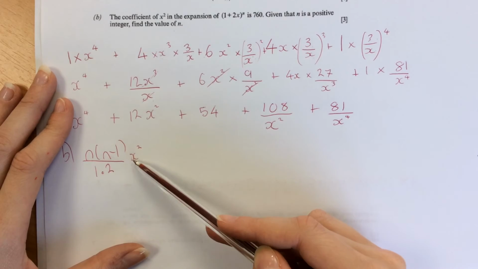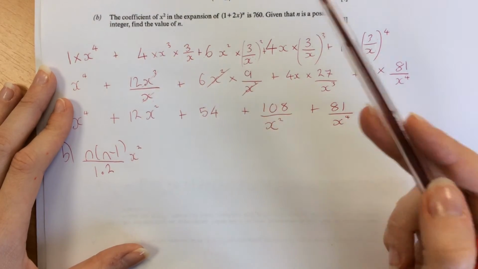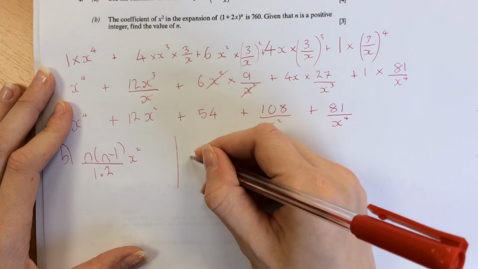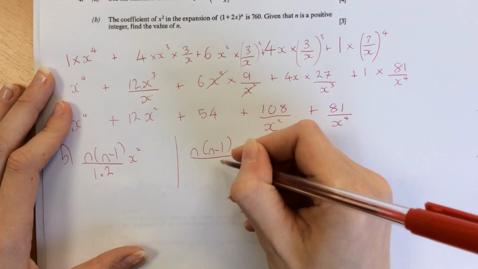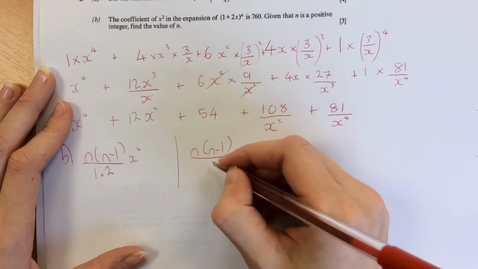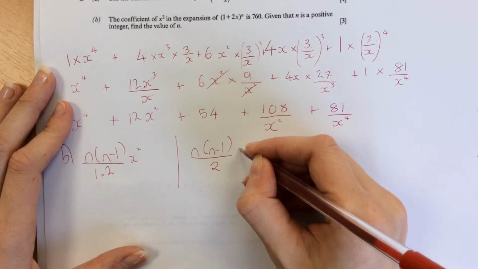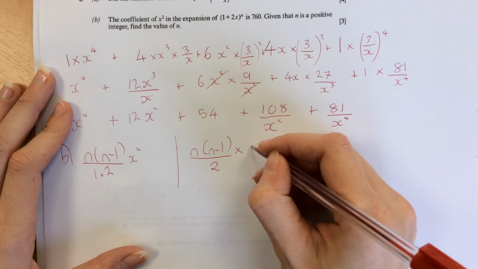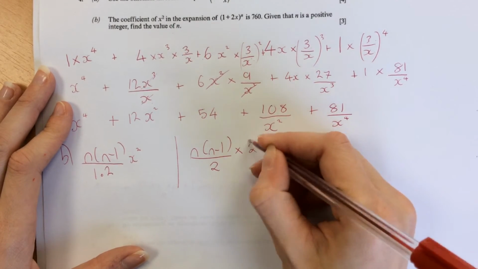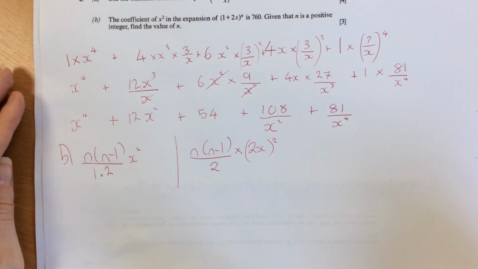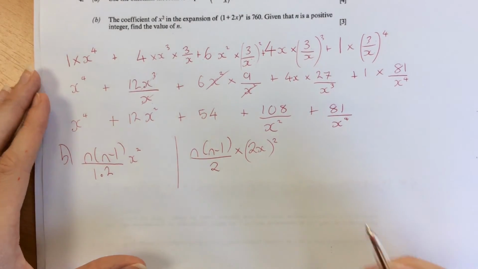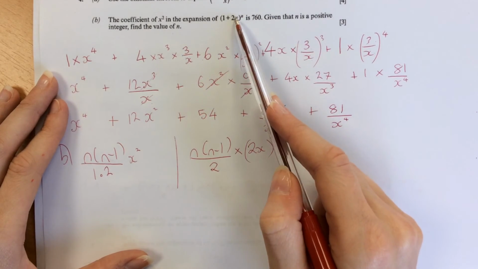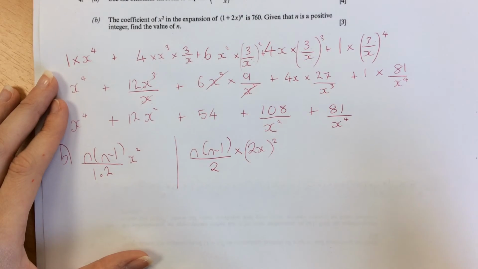So we won't just have x squared, we're going to have 2x squared, because it's not just x on its own. So we're going to have n minus 1 over 1 times 2, so over 2, times x squared. So x is 2x, and that's going to be squared. Be careful with that. It's all of that squared, so we need to put in our 2x there. If it was a fraction, if it was a quarter of x, you put in a quarter x squared.